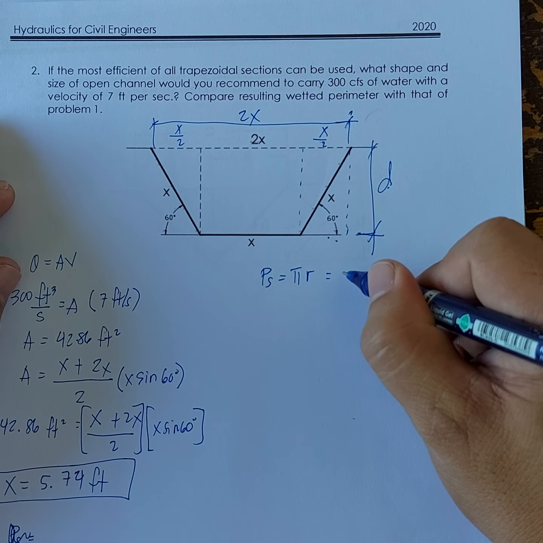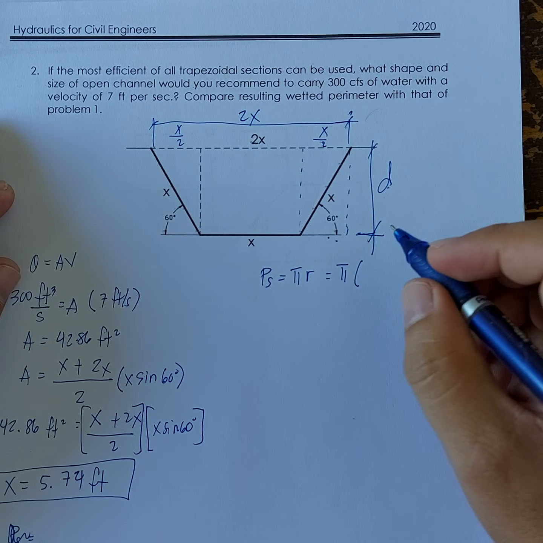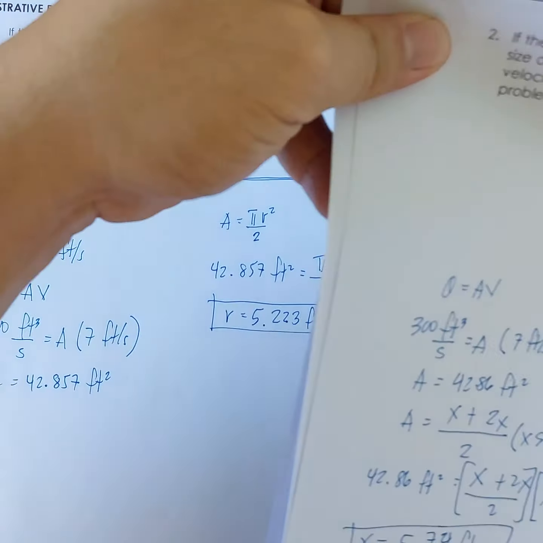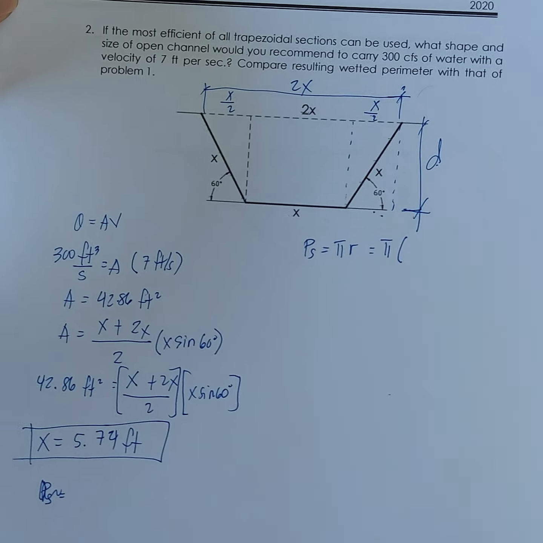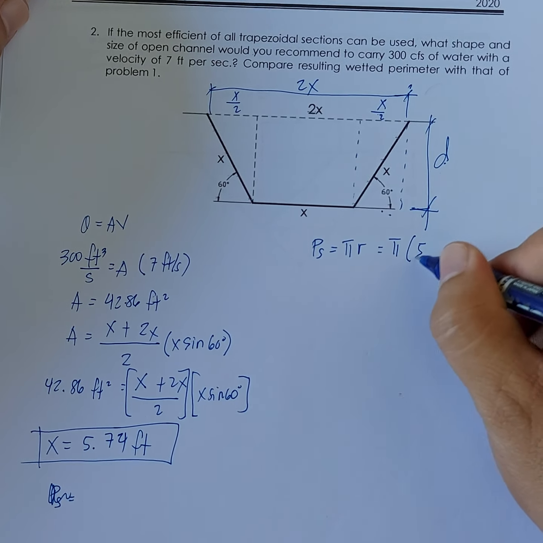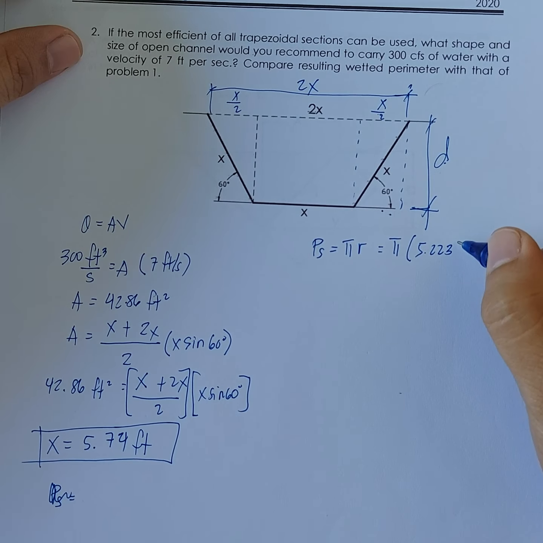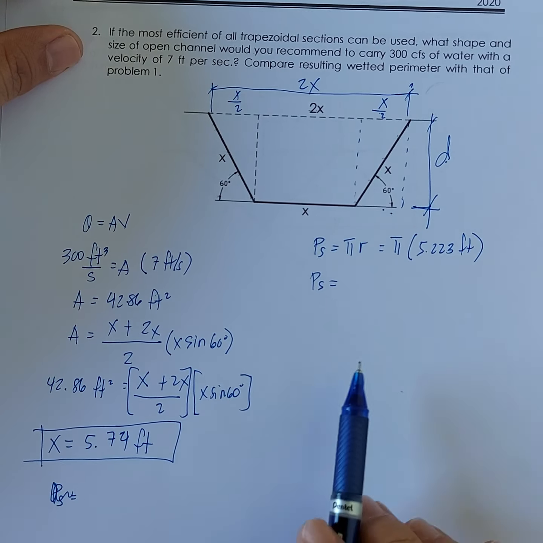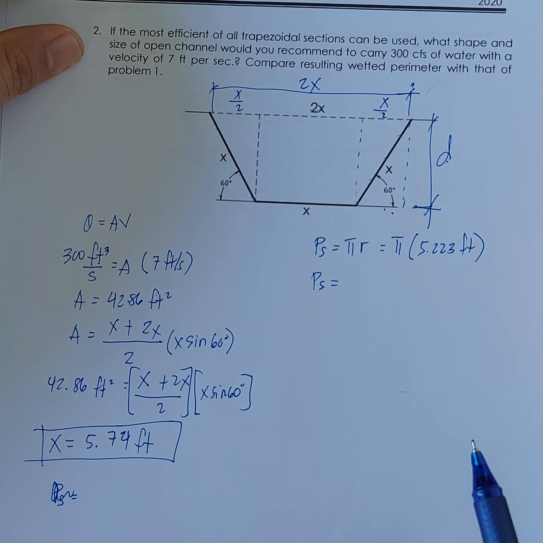So, that is pi times the value of r. The radius kanina is 5.223. So the wetted perimeter of the semicircle is 16.4.